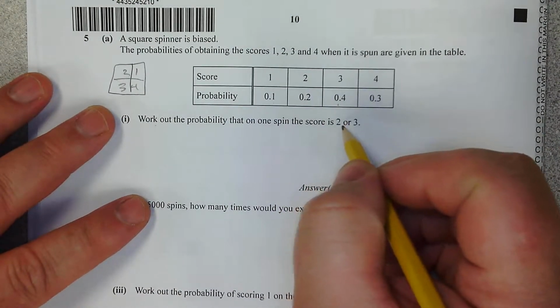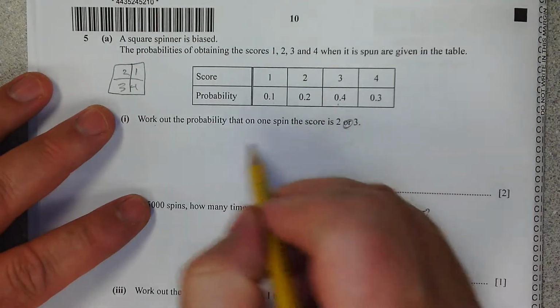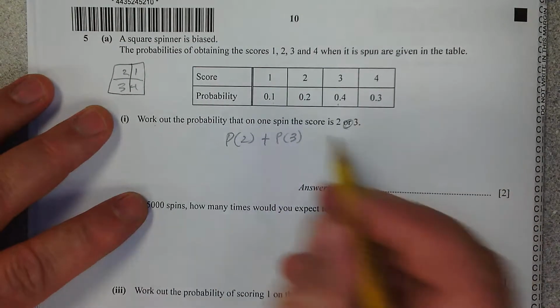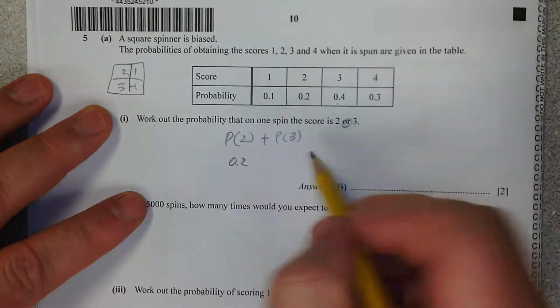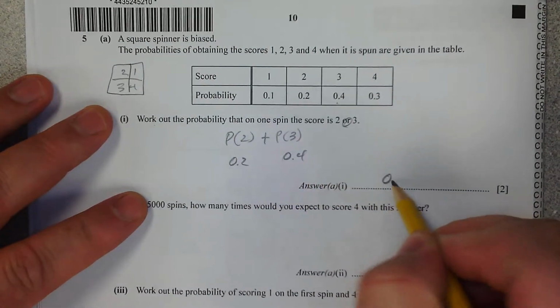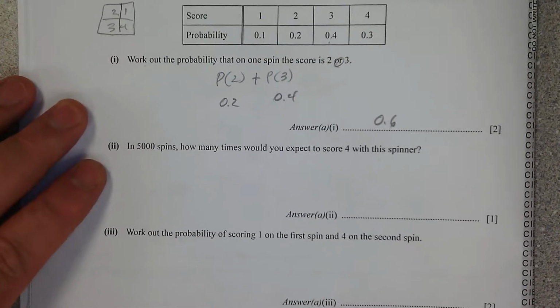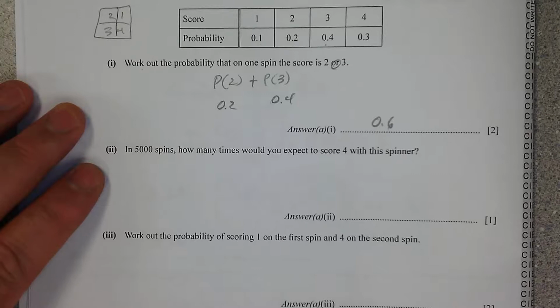The key word here is the word or. So the probability of a 2 or a 3, that's going to be adding. The probability of a 2 is 0.2, the probability of a 3 is 0.4, so 0.6. Boom, done. In 5,000 spins, so this is expected value, how many times would you expect to get a score of 4?